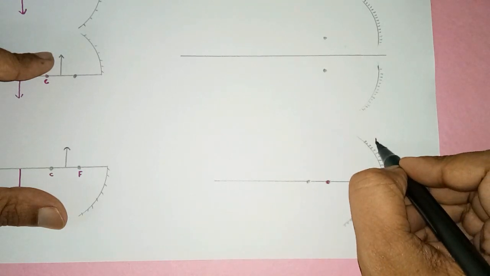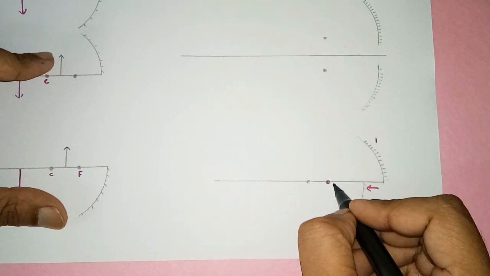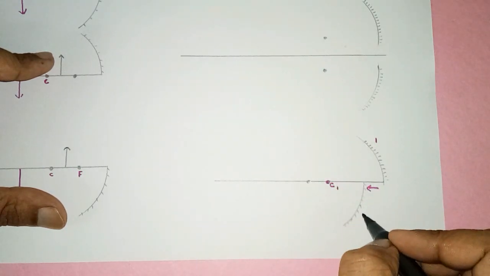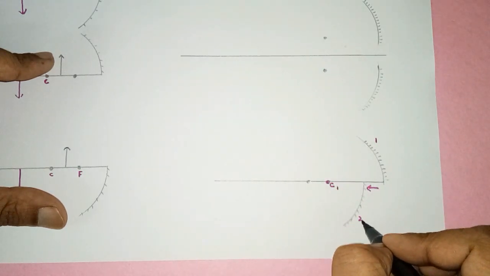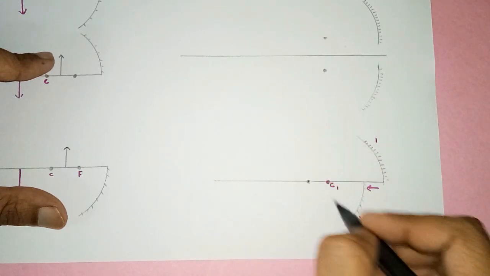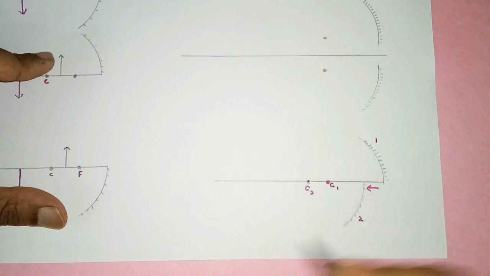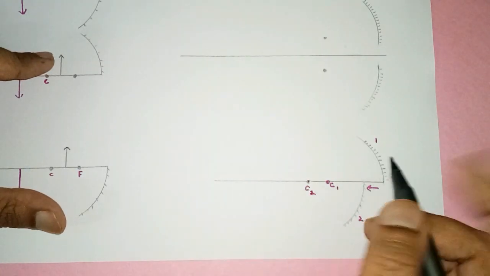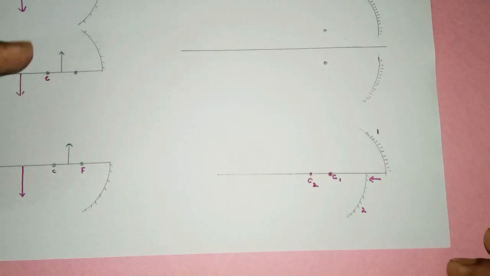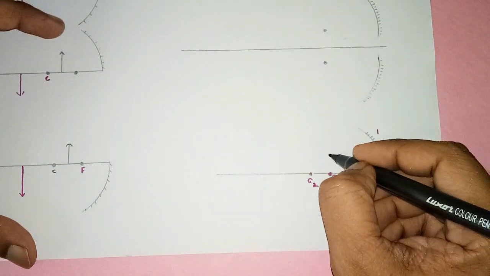Suppose this is mirror 1. So this is center of curvature 1 for the first mirror, and let me call this mirror number 2. When I finish the circle over here, I get the center of curvature 2 over here. So now I have two different centers of curvature, and what is going to happen is I will get two different images. So let's put the object somewhere over here.